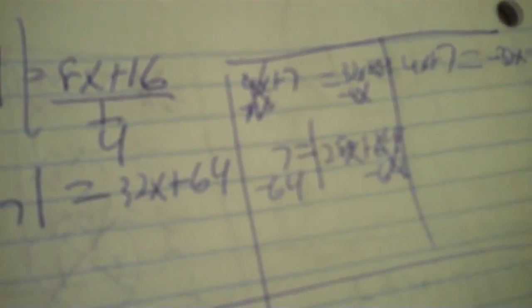Well, I'm getting rid of the 4x for sure. So 28x plus 64. So I have a times 28, a plus 64. So I minus 64. 7 minus 64 is negative 59, okay?